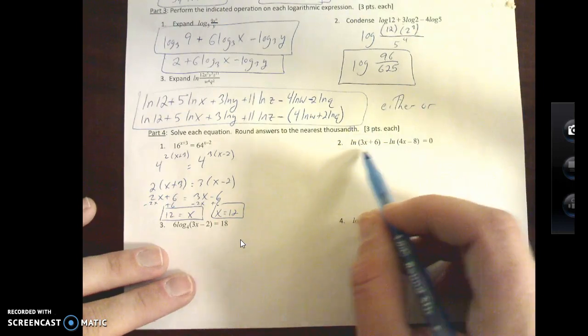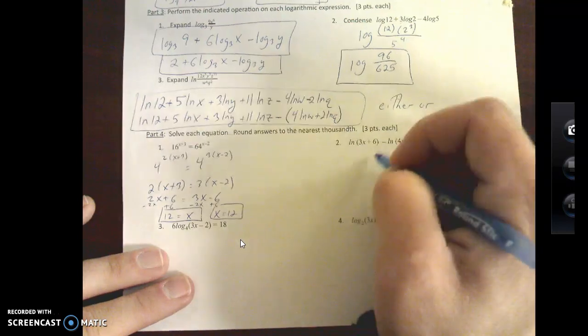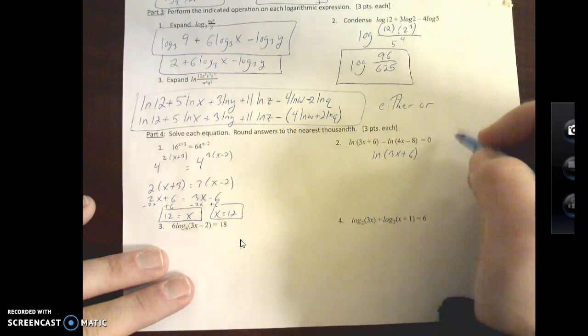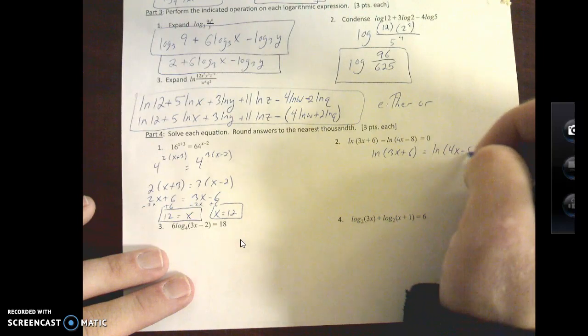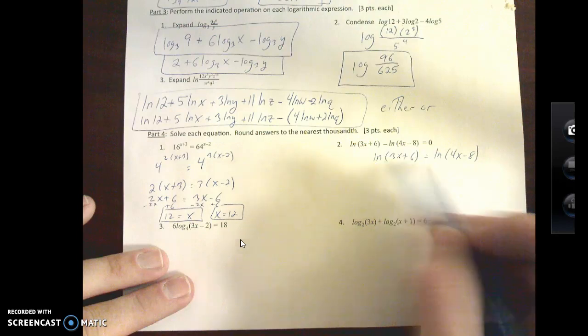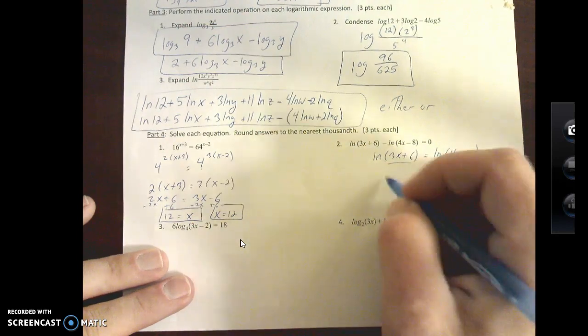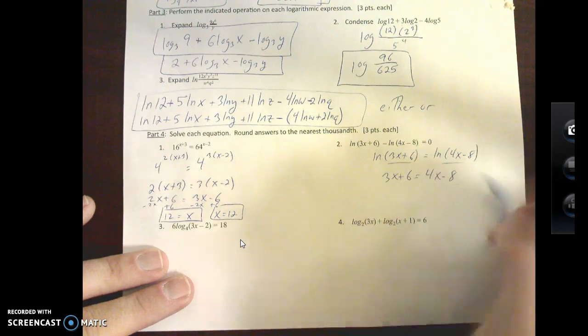Here, take note: natural log of 3x plus 6 minus natural log of 4x minus 8 equals 0. I'm going to add natural log of 4x minus 8 to the other side. Because now I have a natural log of something equals natural log of something, and I can just make these equal to one another. 3x plus 6 equals 4x minus 8.